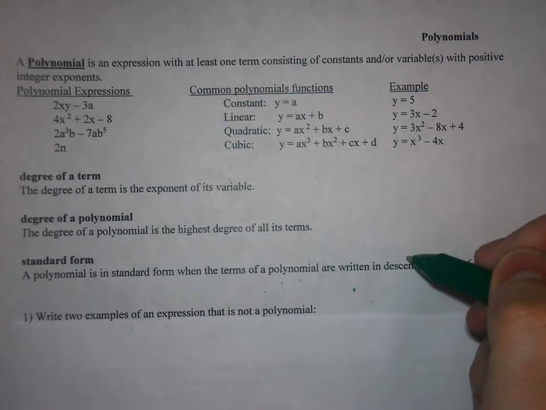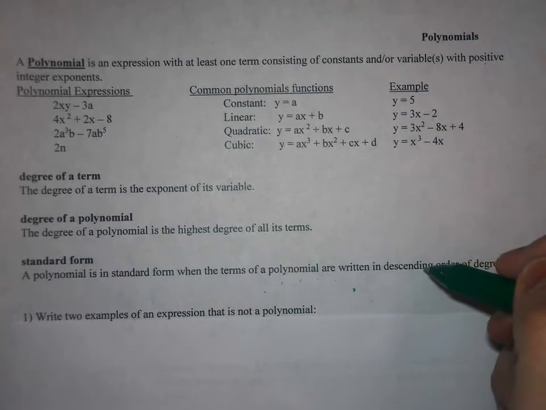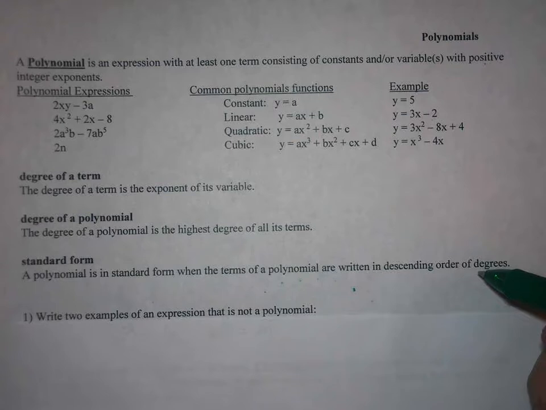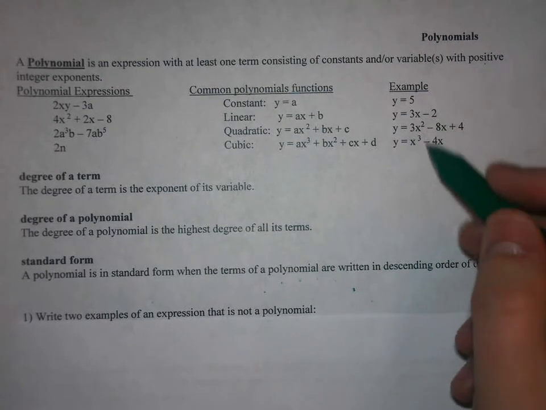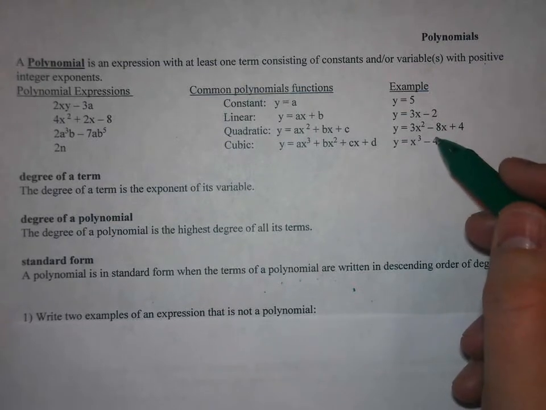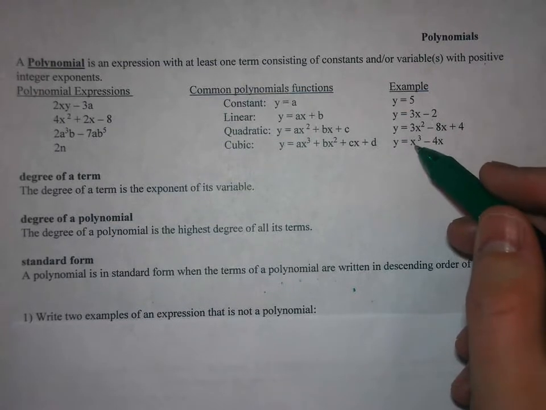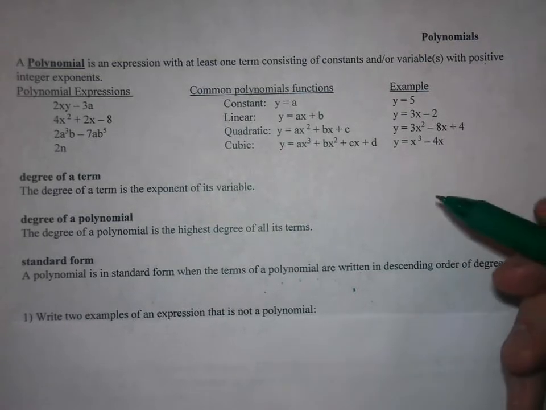And then standard form is when the terms of a polynomial are written in descending order of degrees. So each of these polynomials is written in standard polynomial form, because we start with the largest exponent first, and then the next largest, and the next largest, and so on.